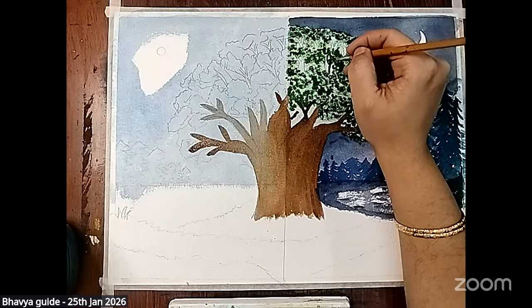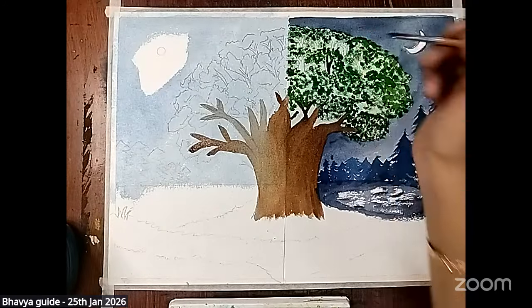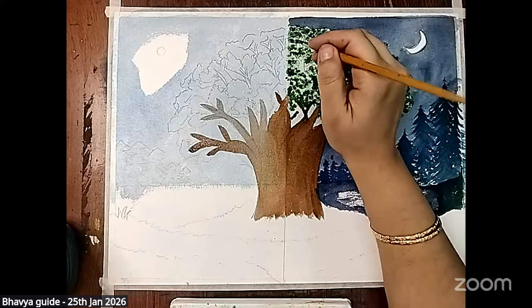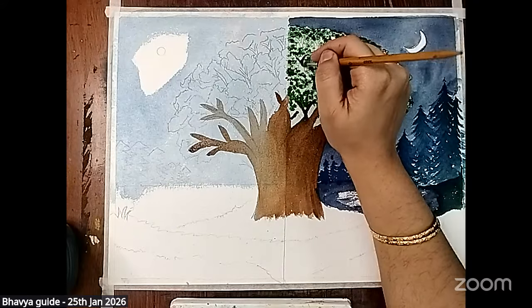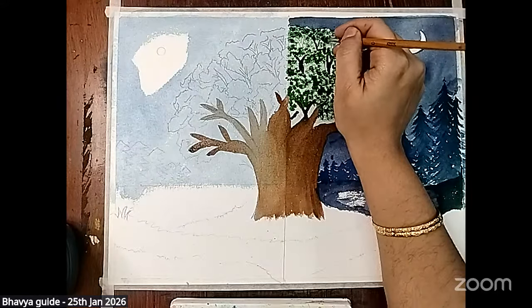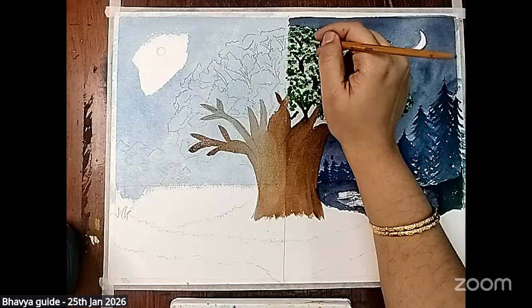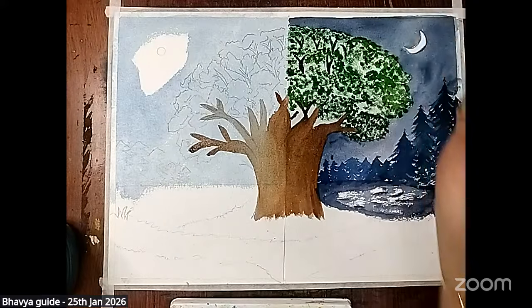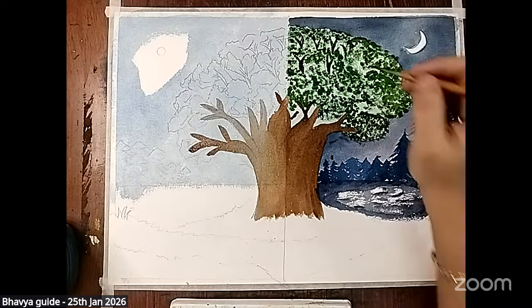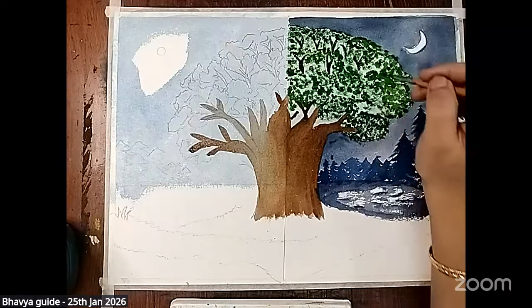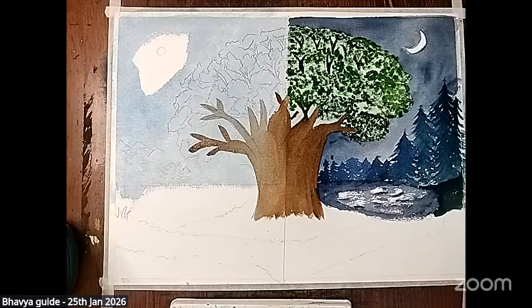Why are we using darker colors? You just type in the chat why we are using dark color here for the branches. Type in the chat why we are using dark color in the branches. Gray color.